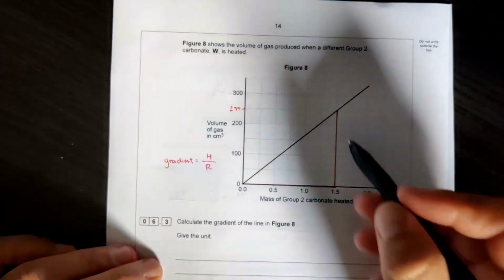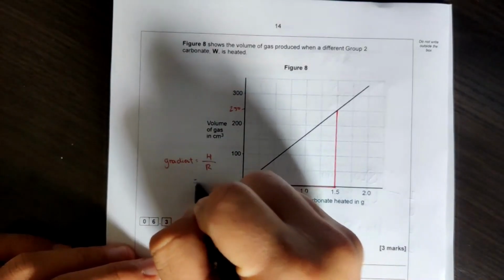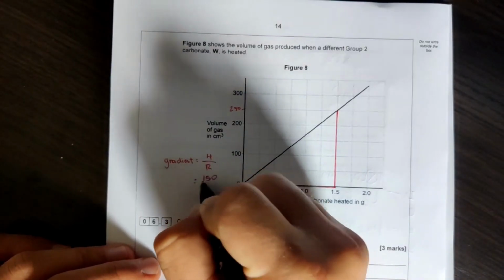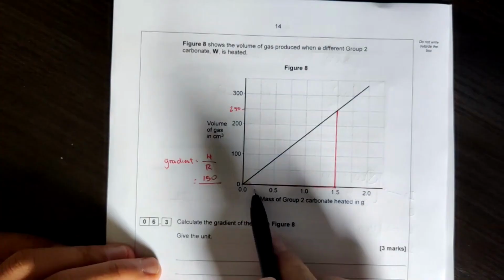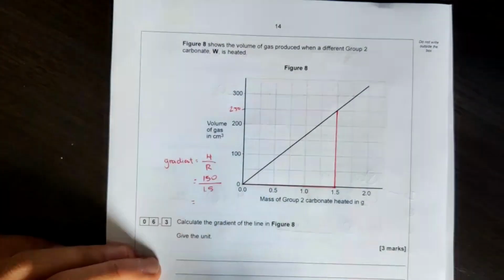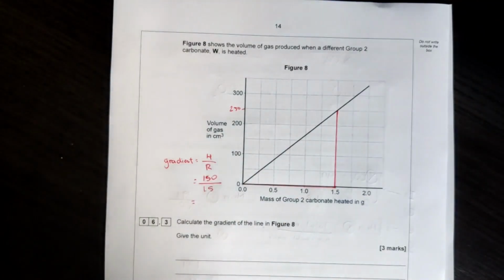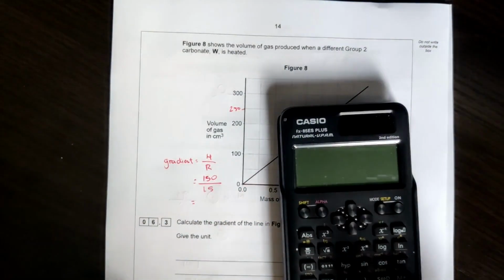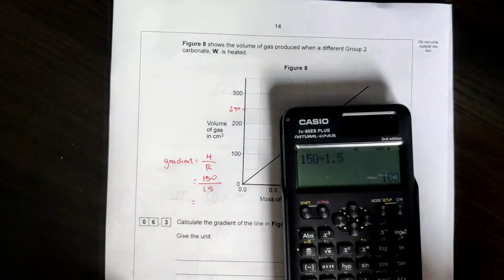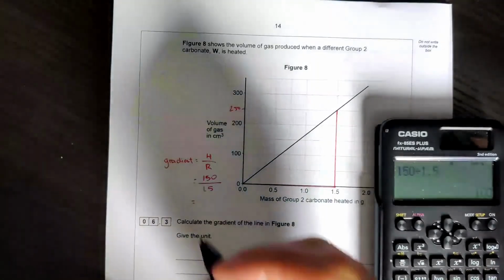So in this case, my height is 150. So I'm going to do 150 divided by the run, and the run is 1.5. So when I plug that into my calculator, sorry, I made a mistake again. It's not 150, it's 250.